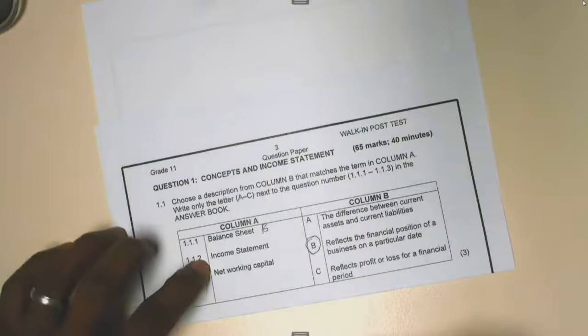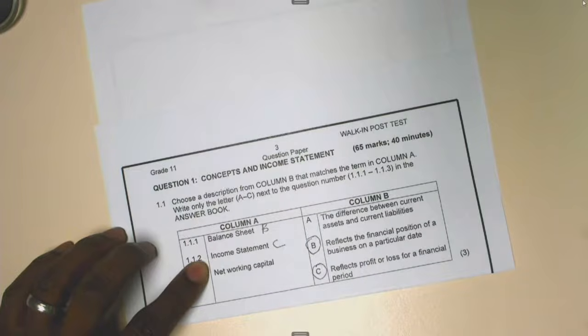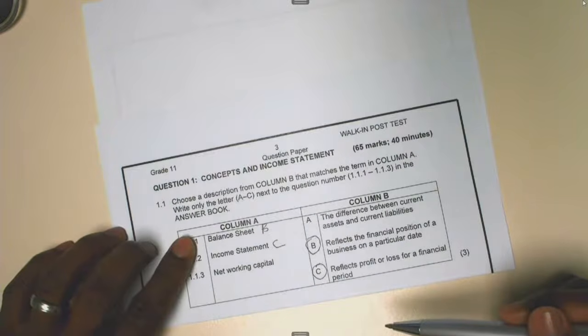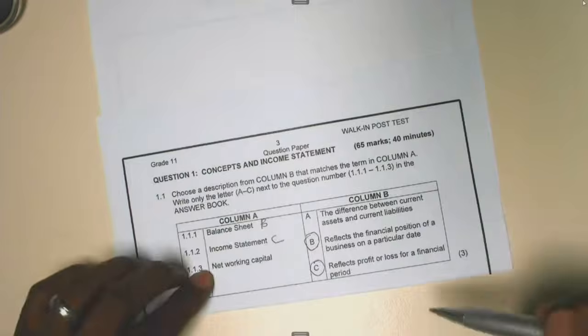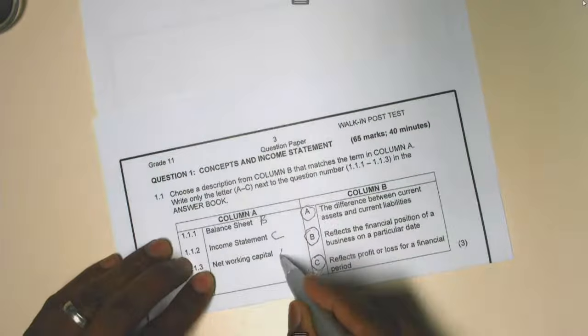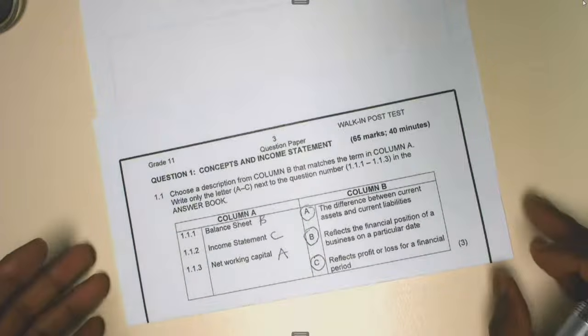Then the income statement will go with number C, whereby it says reflects profit or loss for a financial period. So that is the description of our balance sheet and our income statement. Then the net working capital will go hand in hand with number A, which is the difference between current assets and current liabilities.